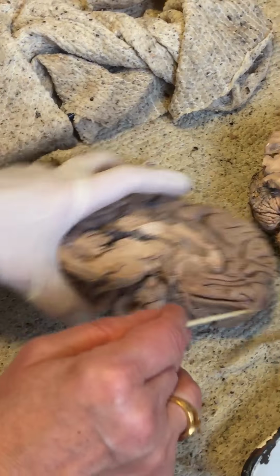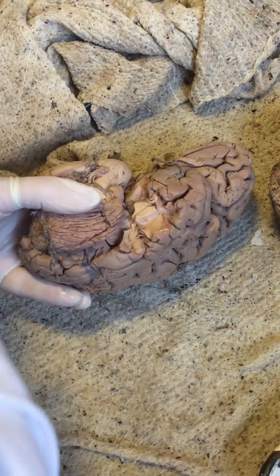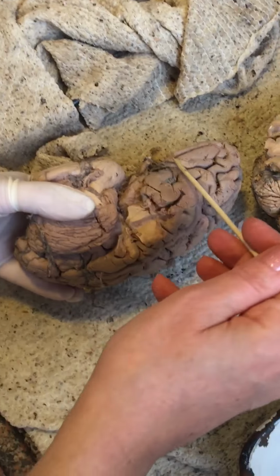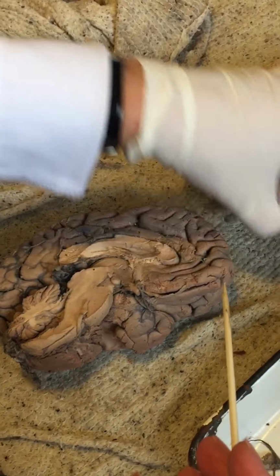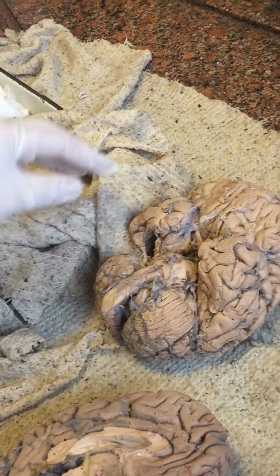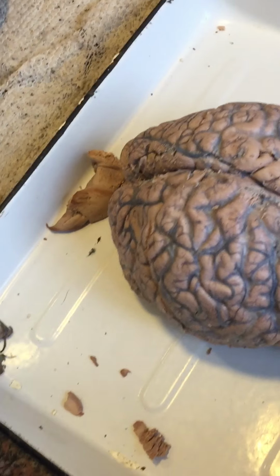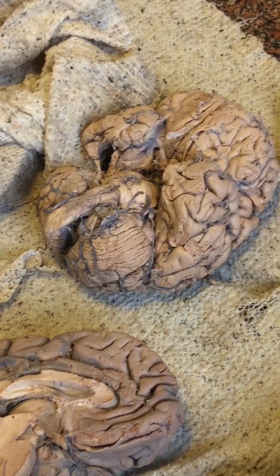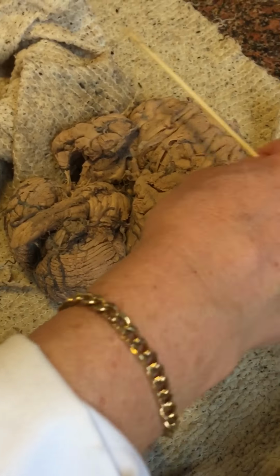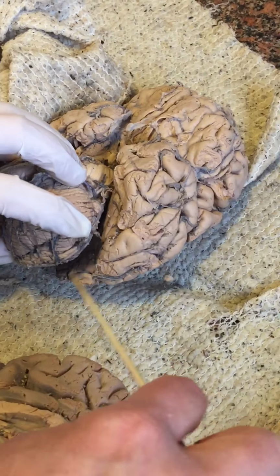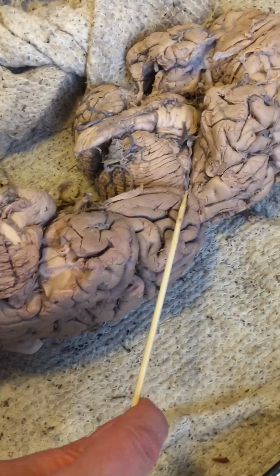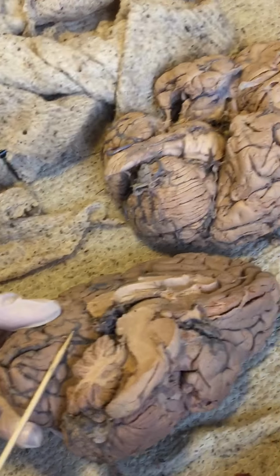Precuneus and cuneus are on the medial surface, and at last the inferior surface. On the inferior surface of the hemisphere, we can see only three lobes. What three lobes? Frontal, temporal, and occipital.